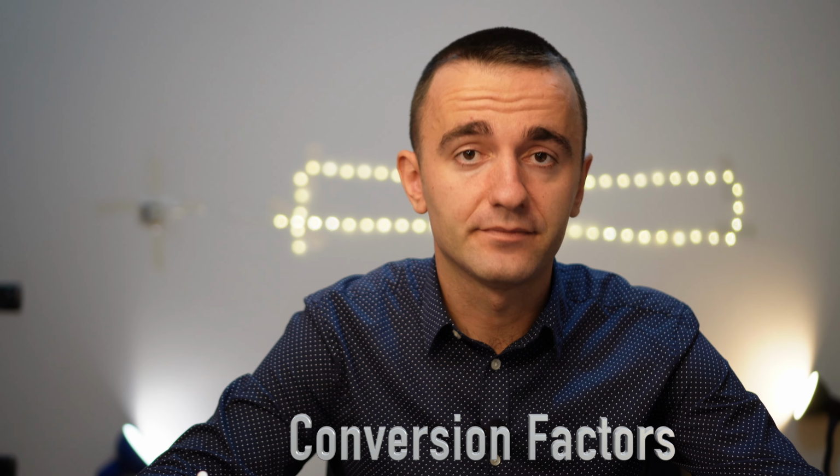Have you ever needed to convert units? The answer for sure is yes. Like for example, converting kilograms to grams, converting milliliters to liters, converting inches to centimeters. In order to do this kind of conversion, we are going to use conversion factors.